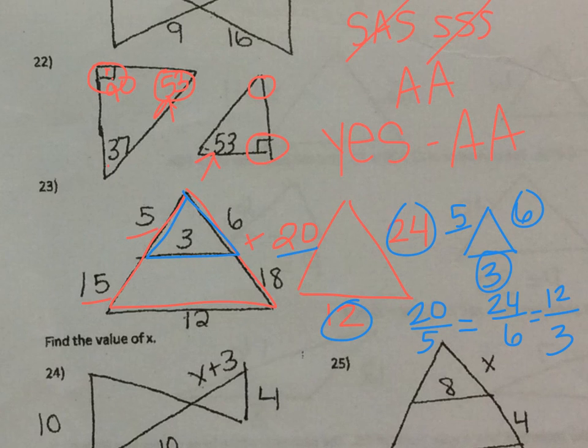And now we're going to divide each of these to make sure that each of the proportions are the same. So I know that 20 divided by 5 is 4. It should equal this. So 24 divided by 6 is also 4. And we can't stop there because we need to make sure that all three sides are the same. And so 12 divided by 3 I know is also 4. So if I have all three of them reduced to be the same, then yes, this is similar. And it's based off of side, side, side.